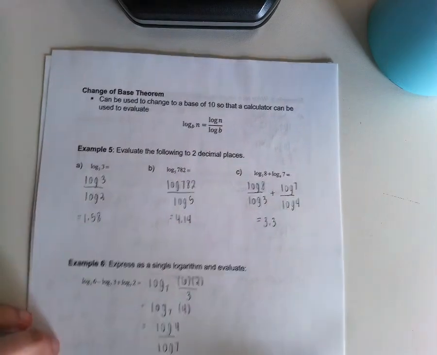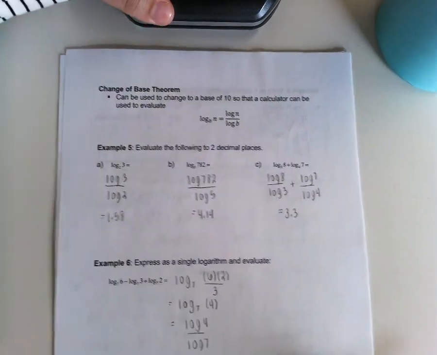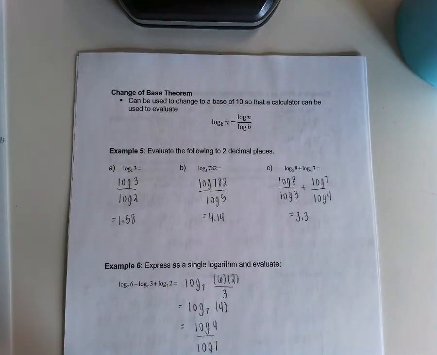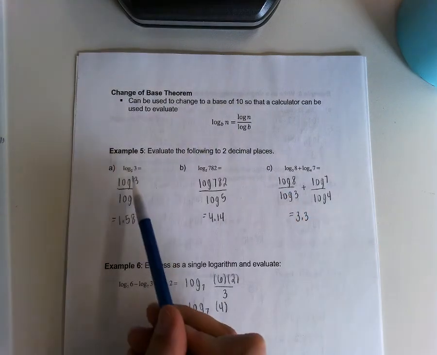Now, finally in this lesson, we're just going to talk quickly. I mentioned before about using your calculator to calculate the value of logs. On our calculators, we can only calculate log base 10. But if you have other logs that you're trying to solve for, I'm just going to jump down for a second here.